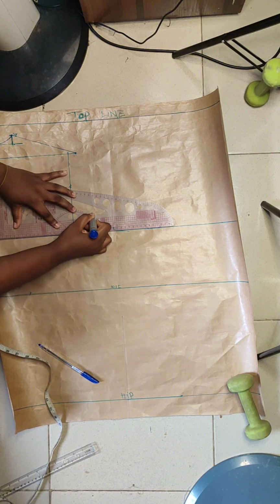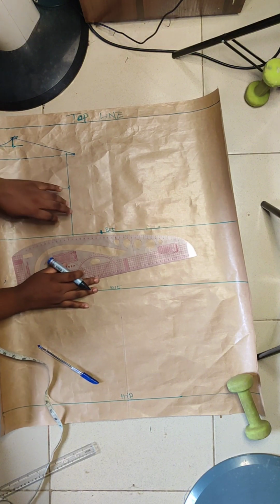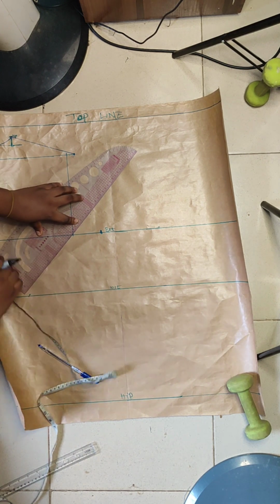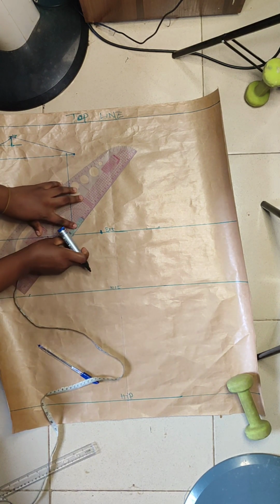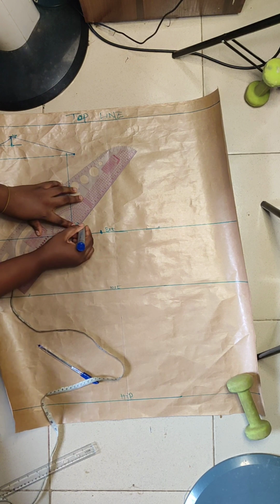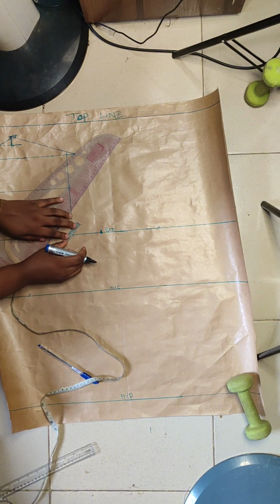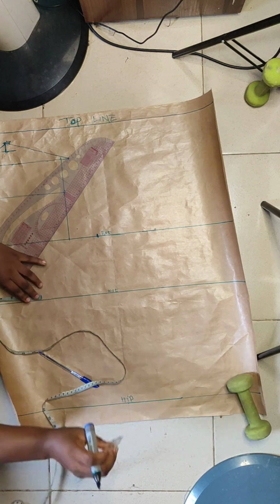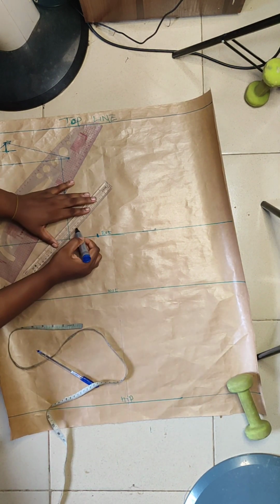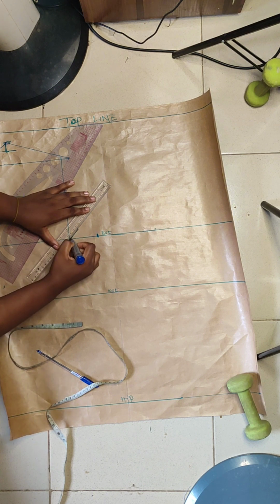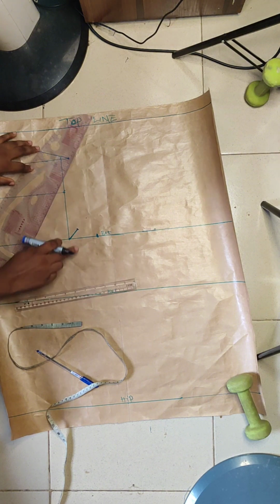This is a 45-degree angle. Then mark out 1/4 inch.